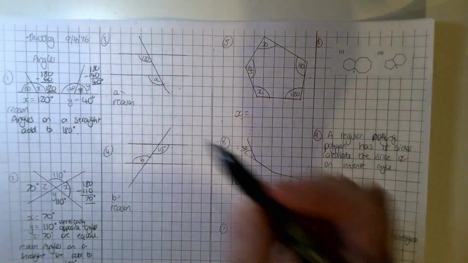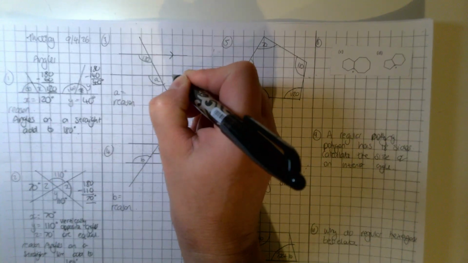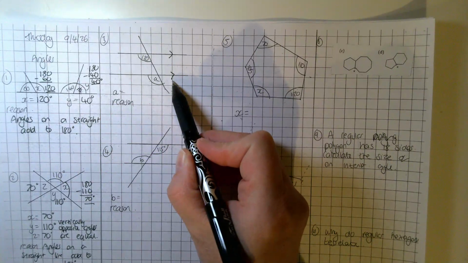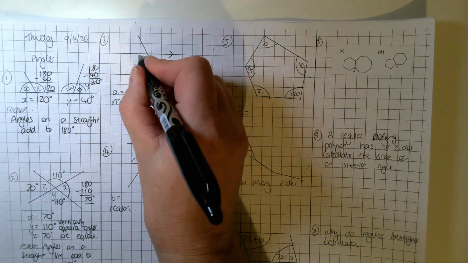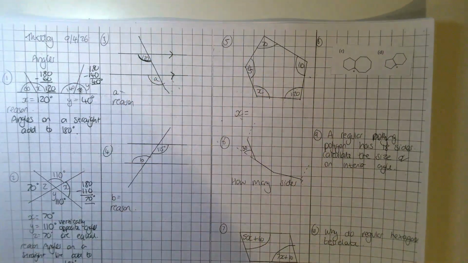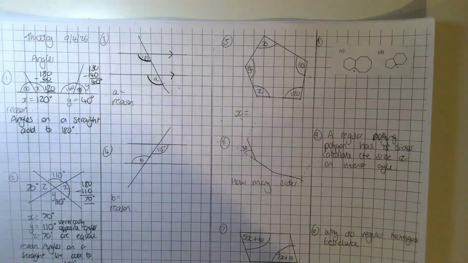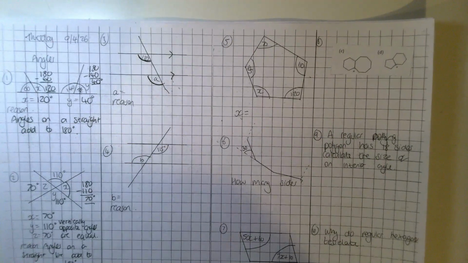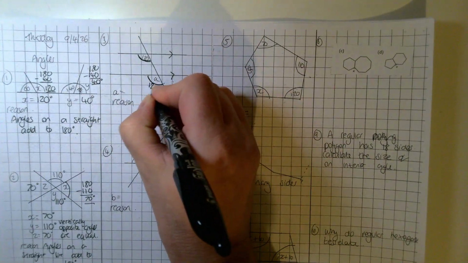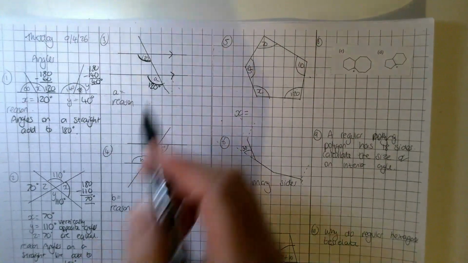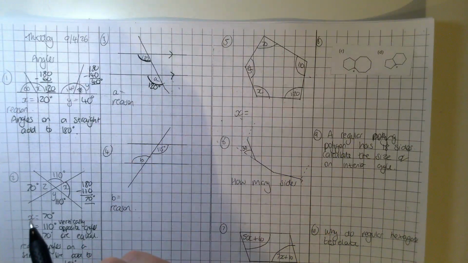Okay, question 3. Here you have two parallel lines. We should really put those arrows on those lines. 120 degrees is in exactly the same position on the other parallel line here. Those two there are what we call corresponding angles. They're in the exact same position, just one is on the top parallel line and the other one is on the bottom.